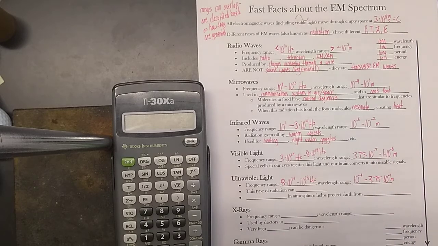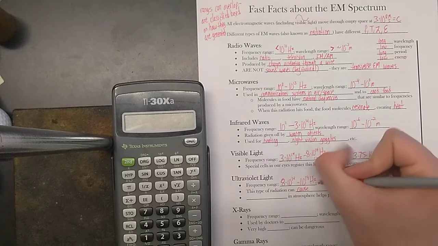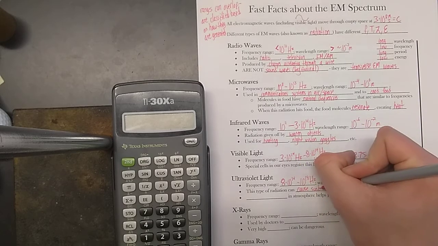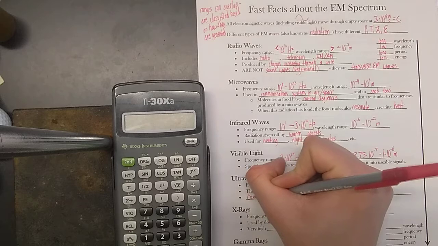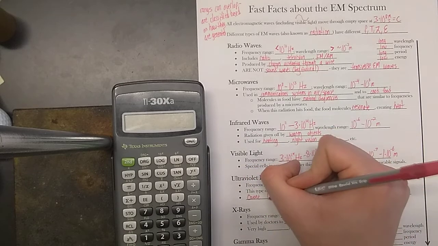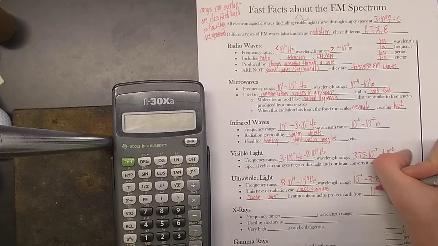Ultraviolet light, or UV light as you might hear it called, is kind of famous because it can cause sunburns. You go to the beach on a warm day, and if you're exposed to too much ultraviolet light, you get sunburns. How do you protect against those? Well, sunscreen, but also the Earth's ozone layer filters out a ton of UV light. Not a lot makes it through the ozone layer, which helps protect Earth from UV rays.